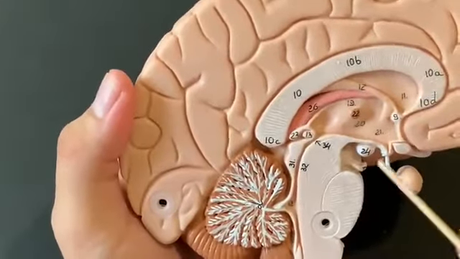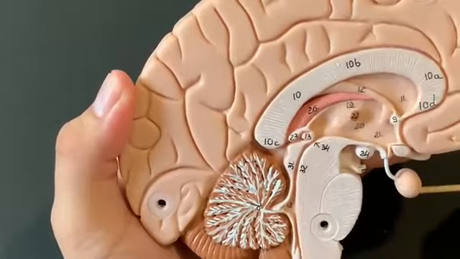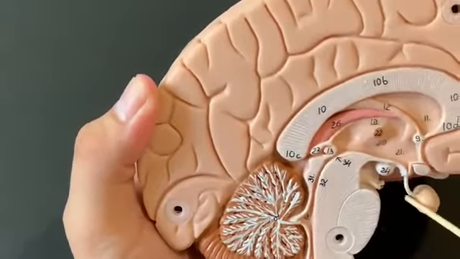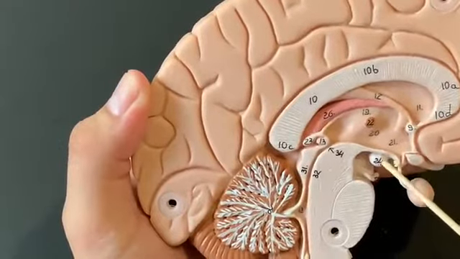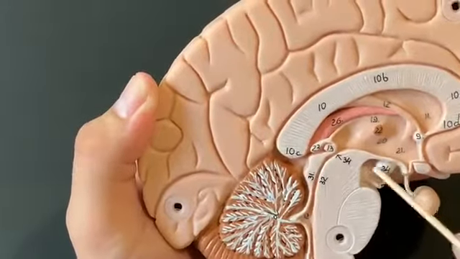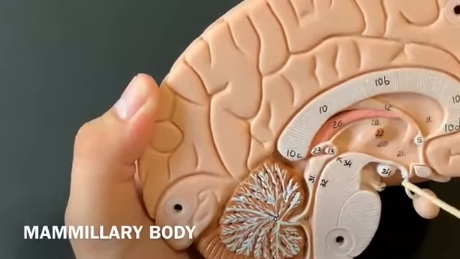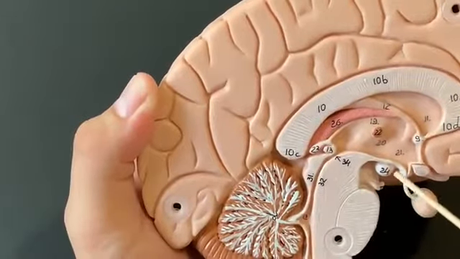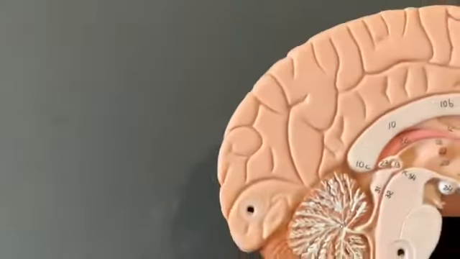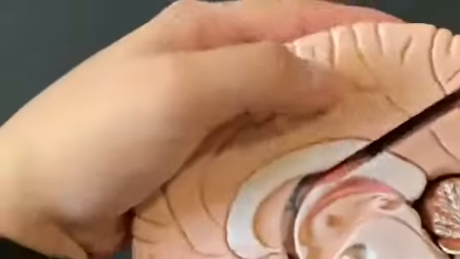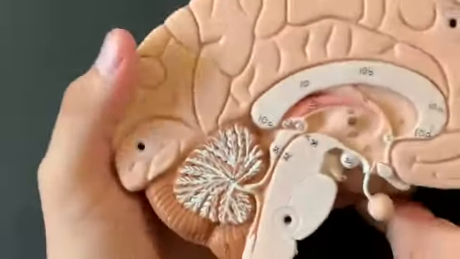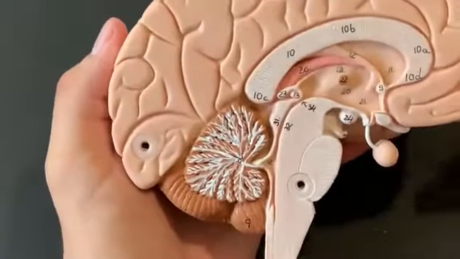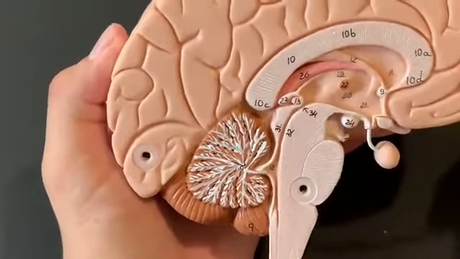All right. So we said that this is the pituitary gland and this is the infundibulum and this is the hypothalamus. Number 24, this round structure, this is called the mammillary body. And it's a bilateral structure, meaning that you have one here and also on this half, it's right there. All right, so mammillary body right there.